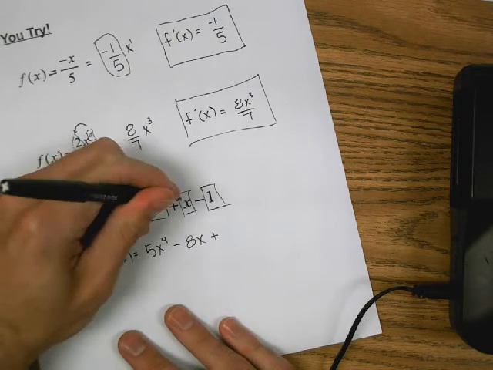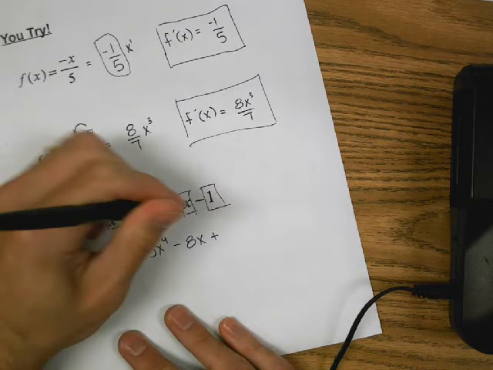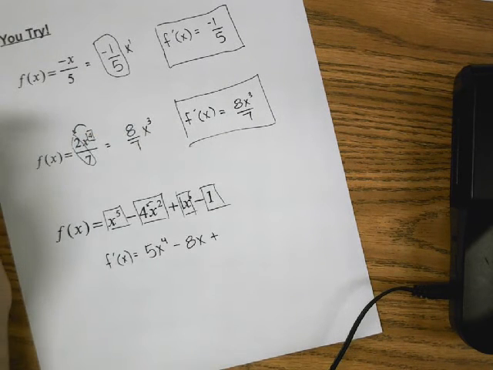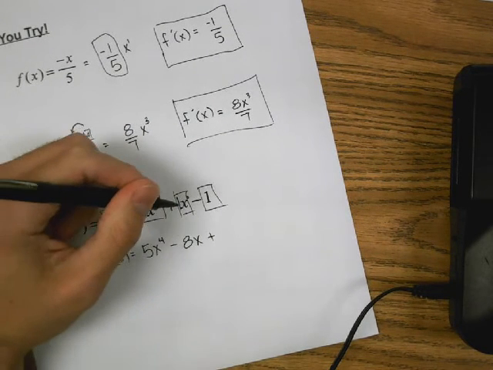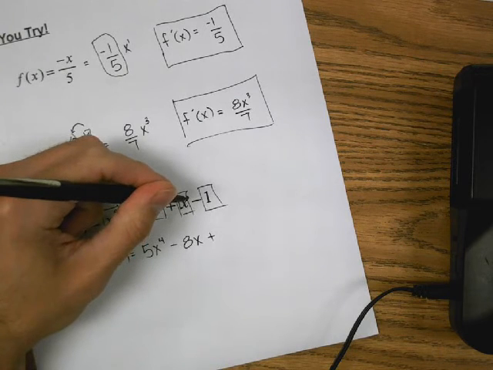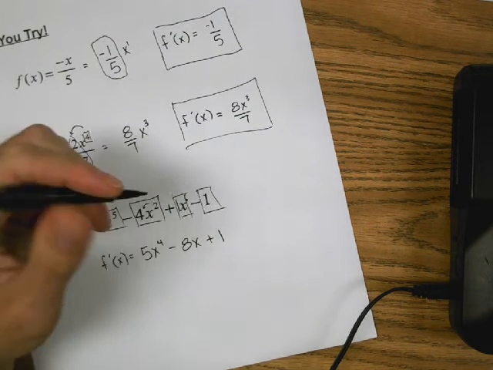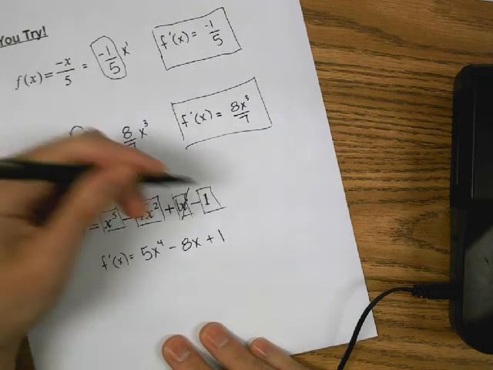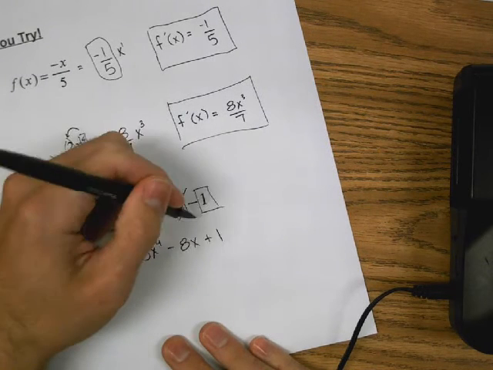Plus, now this is a 1x, okay? So if I were to subtract 1 from this exponent, it would become 0. So anything raised to the 0 is 1. So 1 times 1 is just 1. Remember, if it's a coefficient with an x next to it, really you just drop the x and leave the coefficient.